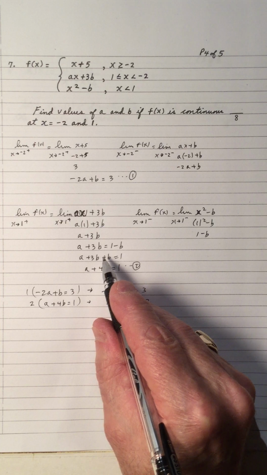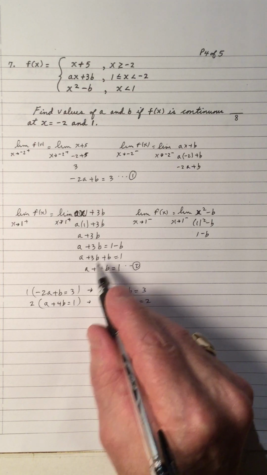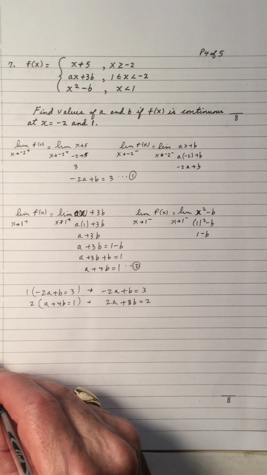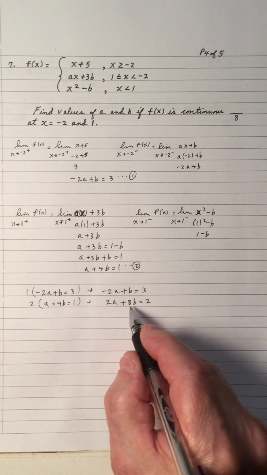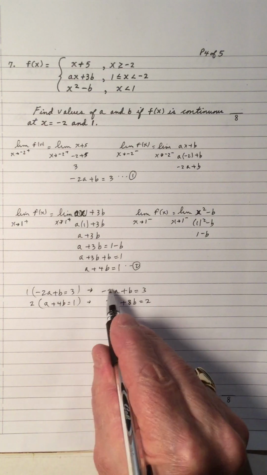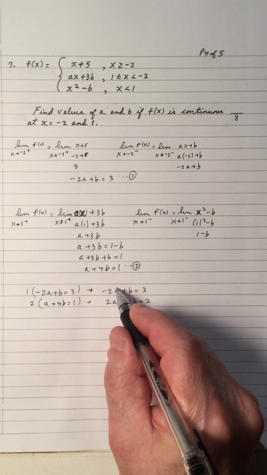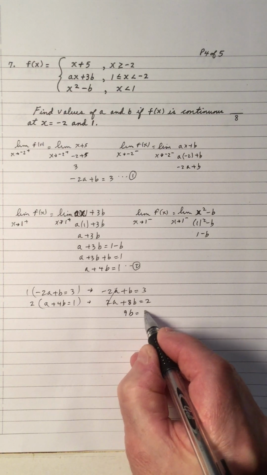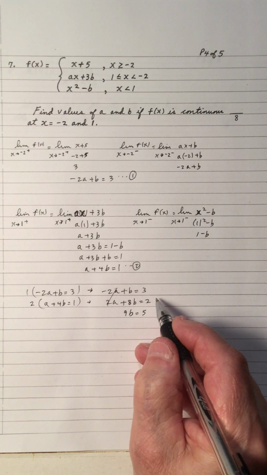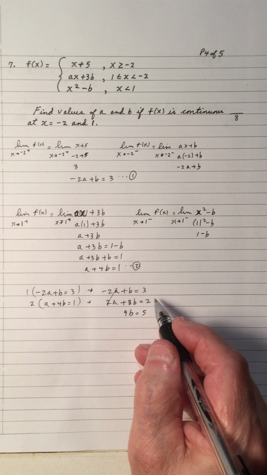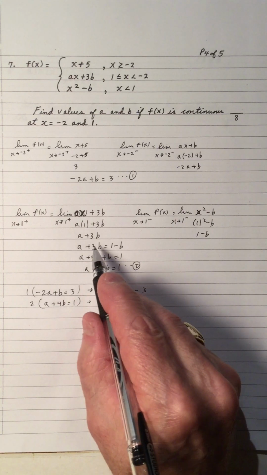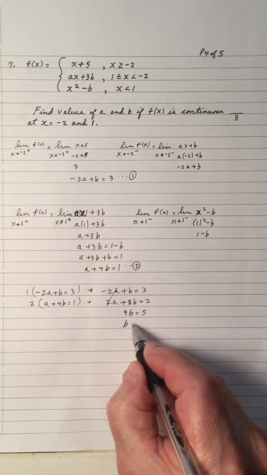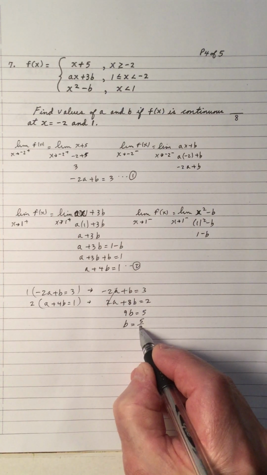Let's see, did I write it? I have to be careful here. Okay, that's right. I have negative 2a and 2a, so that cancels out. So I get 9b equals 5. Just be careful. Yep, okay. So that means b is 5 over 9.